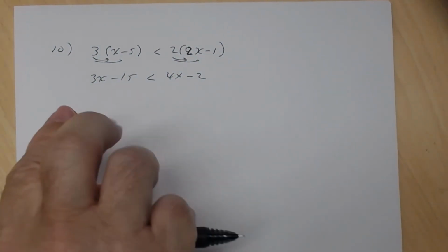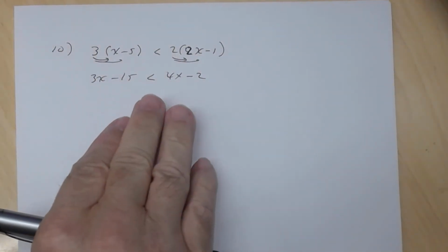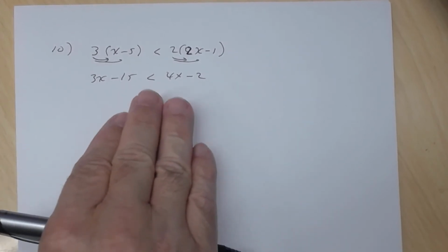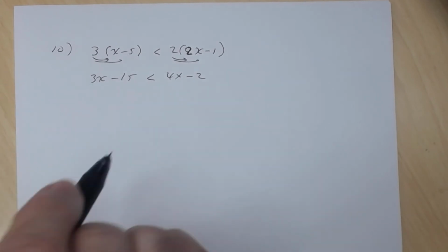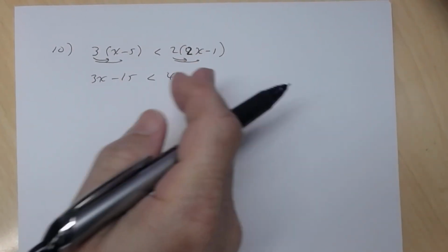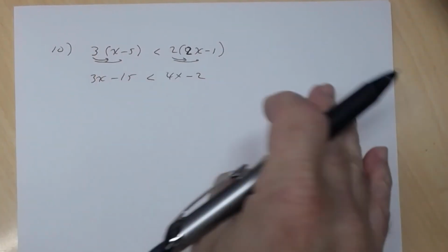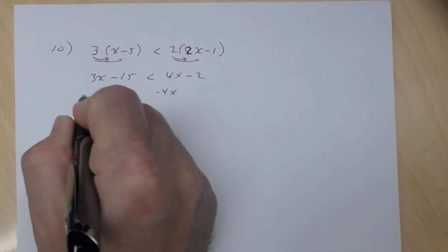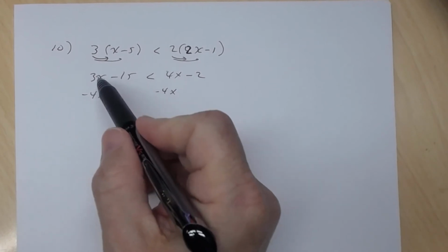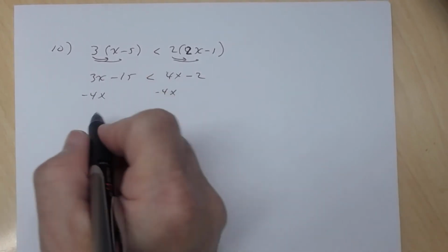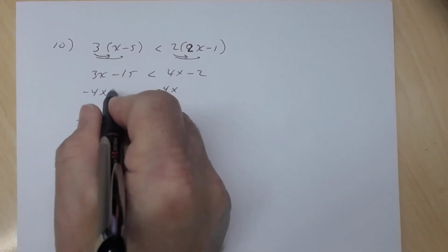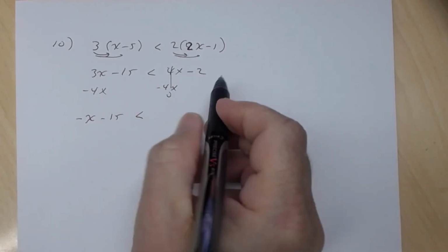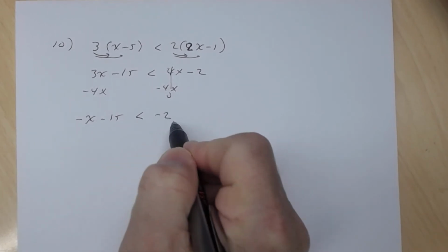It does not matter which side you bring the variables on, but remember, if you bring the variables on the right-hand side, you got to remember how to rewrite this. Don't mess up with the graph. So let's bring the variables to the left, and then we'll also do another one where we bring it to the right. So I'm going to subtract 4x from both sides. And so combining like terms, 3x minus 4x is a negative x. Minus 15 is less than, and then 4x minus 4x is 0, and you're left with negative 2.